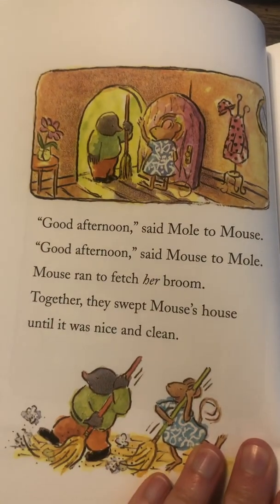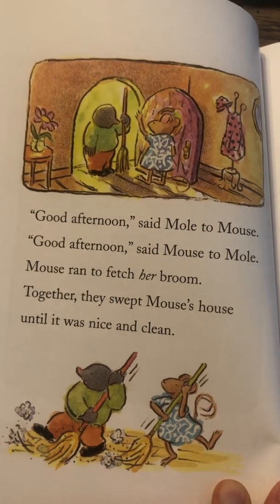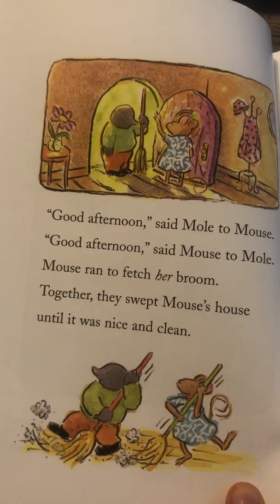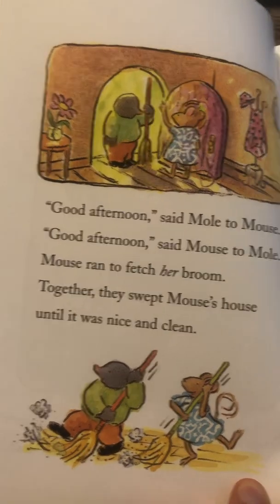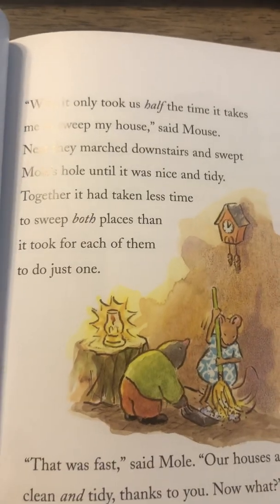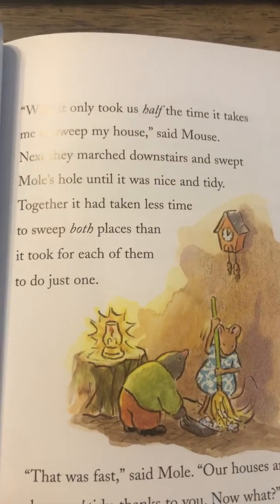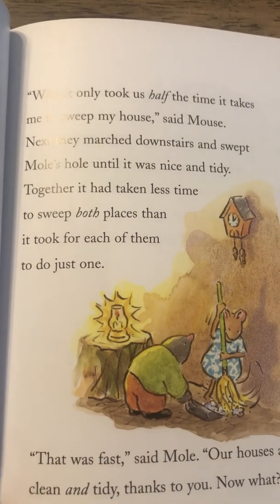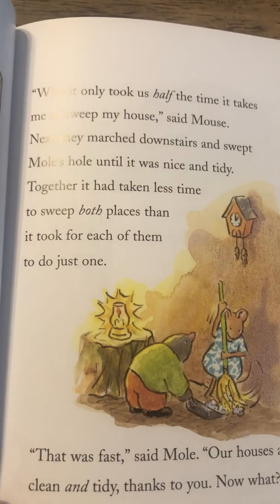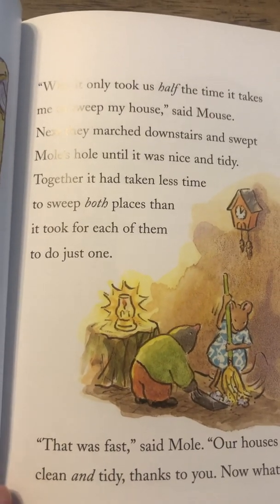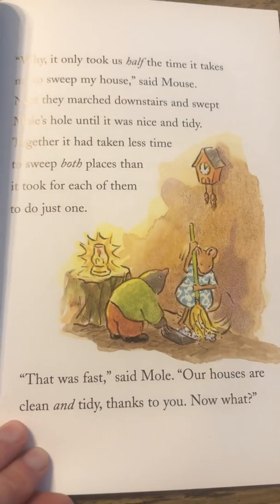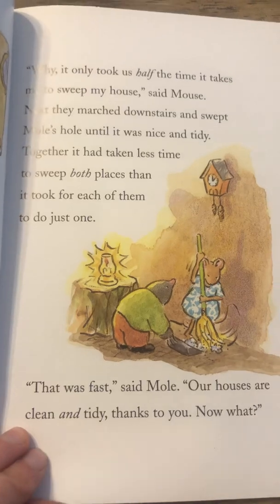"Good afternoon," said Mole to Mouse. "Good afternoon," said Mouse to Mole. Mouse ran to fetch her broom. Together they swept Mouse's house until it was nice and clean. "Why, it only took us half the time it takes me to sweep my house," said Mole. Next they marched downstairs and swept Mole's hole until it was nice and tidy. Together it had taken less time to sweep both places than it took for each of them to do just one. "That was fast," said Mole. "Our houses are clean and tidy, thanks to you. Now what?"